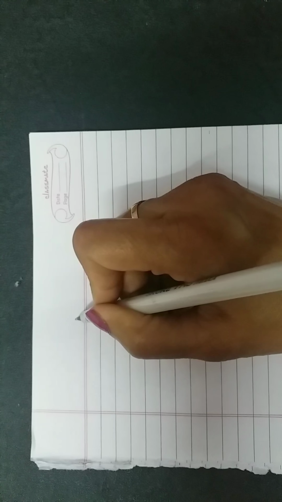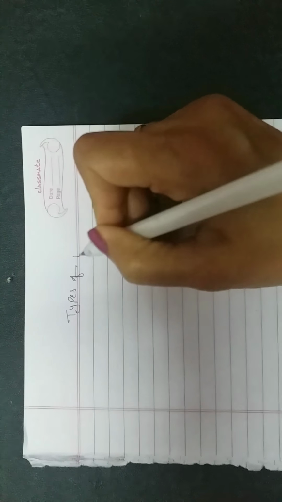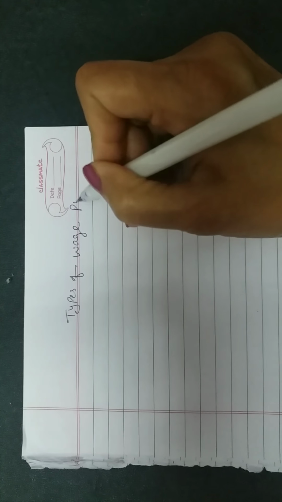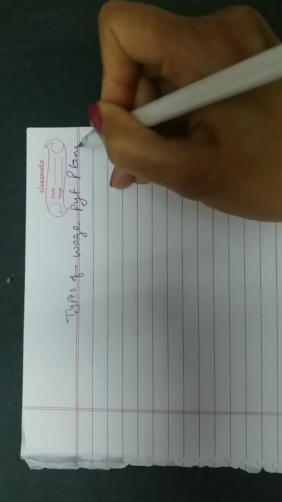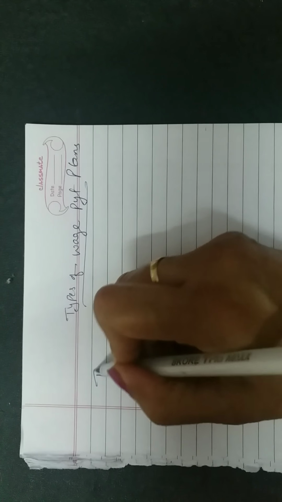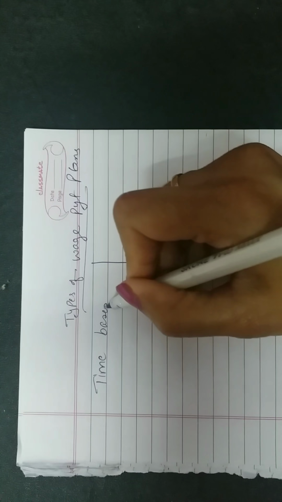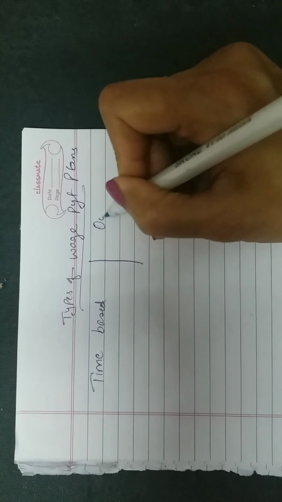So now, the various types of wage payment plans. We are already aware of the two basic ones: one is time based and the other is output based.